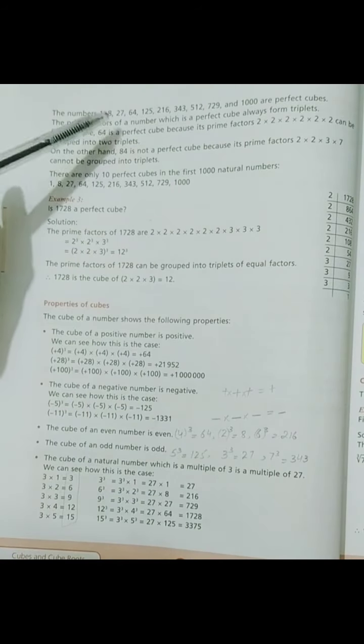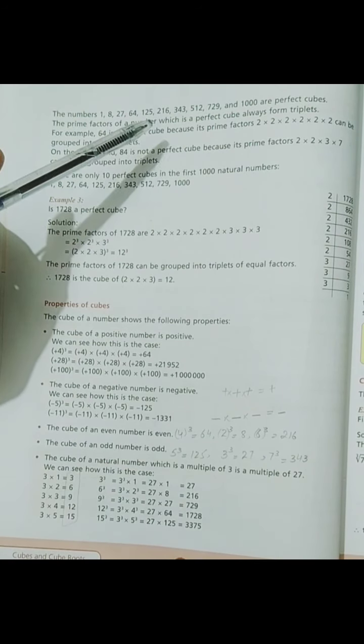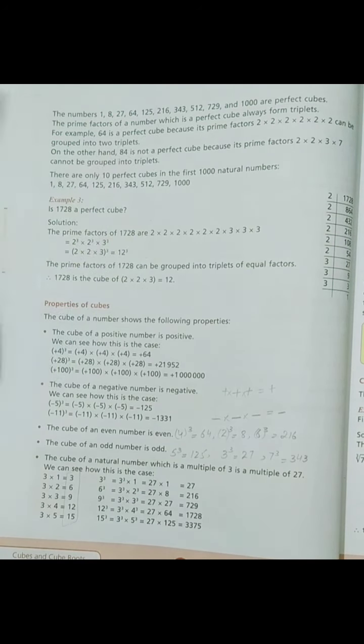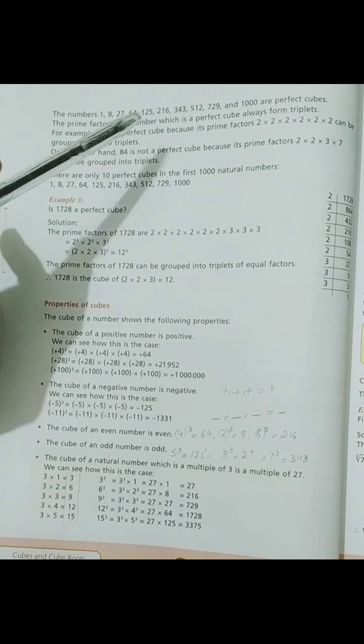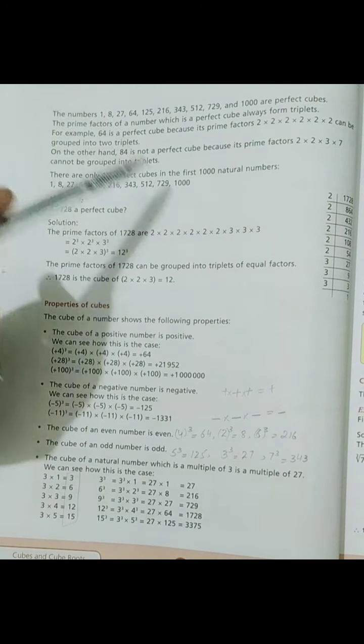1, 8, 27, 64, 125, 216, 343, 512 and 729, and the last is 1000 are the perfect cubes. The prime factors of a number which is a perfect cube always form triplets. Triplet means we have the 3 power, always we have 3 numbers.